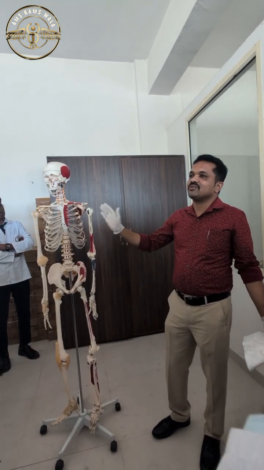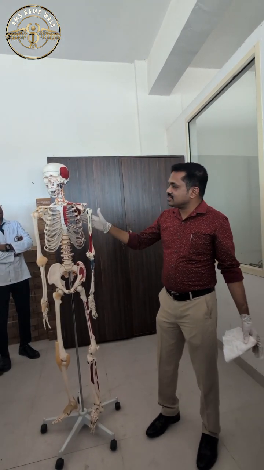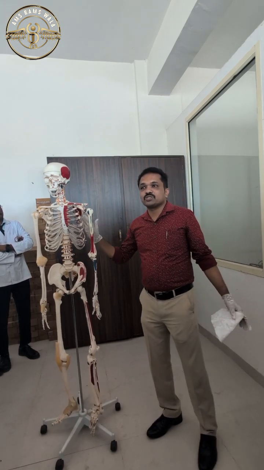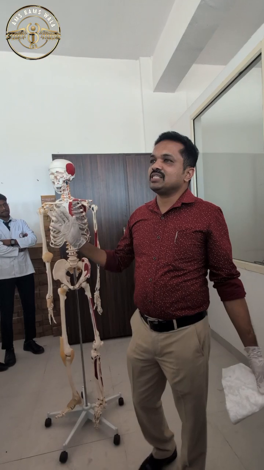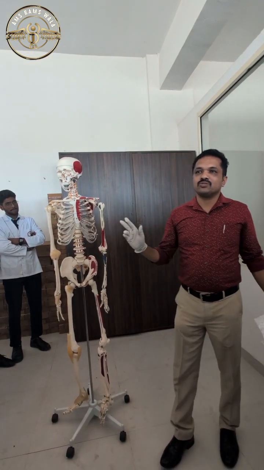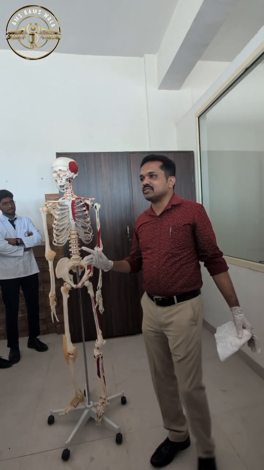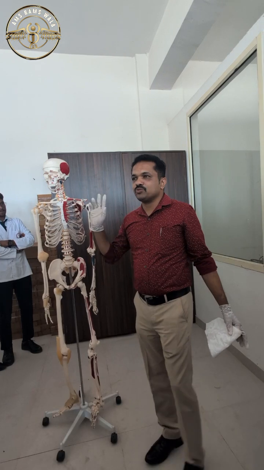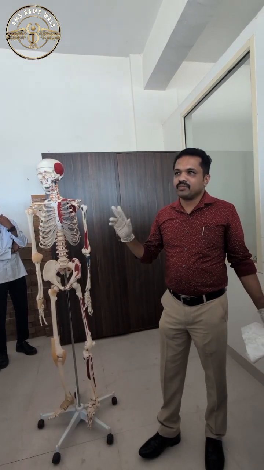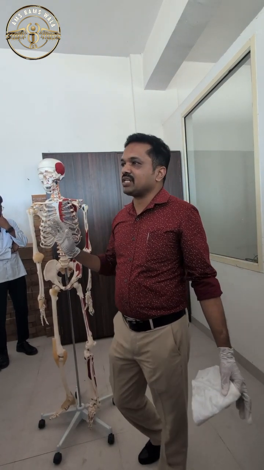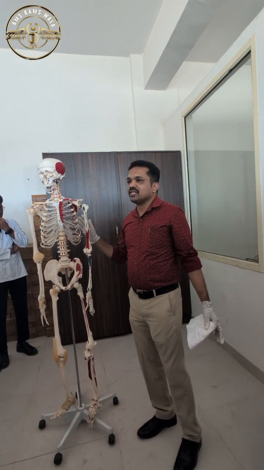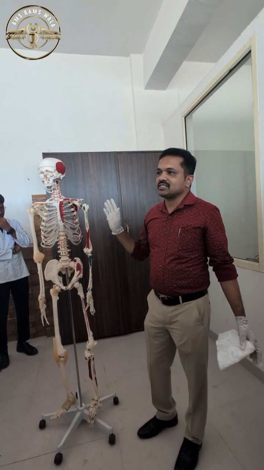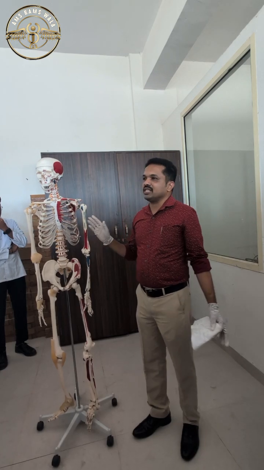Rotator cuff muscle. Okay, so subscapularis is also coming. So the posterior wall of the axilla is formed by teres major, latissimus dorsi and subscapularis muscles. The anterior wall is formed by two muscles, pectoralis major and minor, and clavipectoral fascia. The posterior wall by three muscles: teres major, subscapularis and latissimus dorsi.